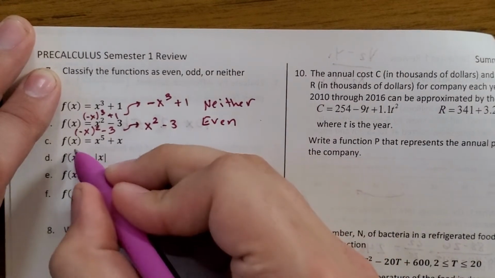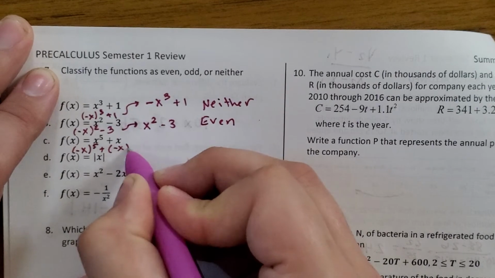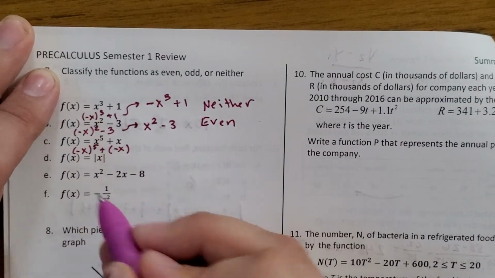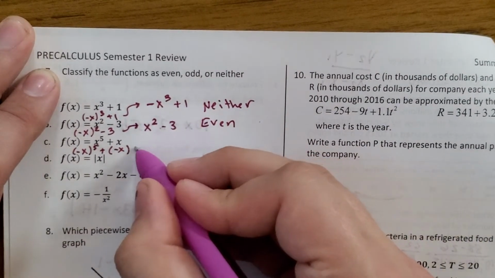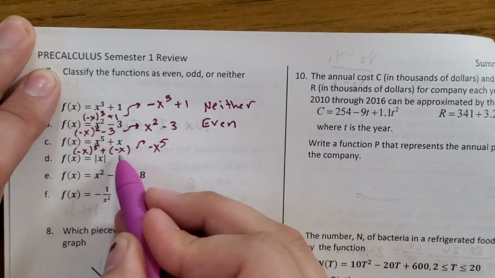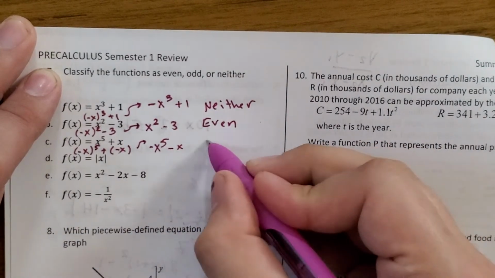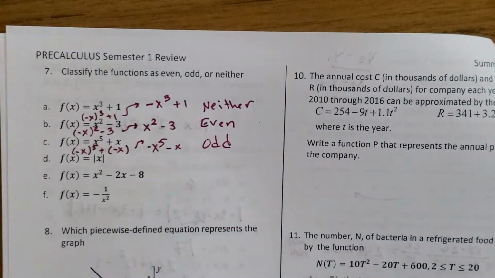Part C, negative x to the 5th power plus negative x. Well, negative to an odd power stays negative. So this is negative x to the 5th. And then plus minus x. Well, that's the same as just minus x. That's the exact opposite. So because all the signs changed, it is odd.